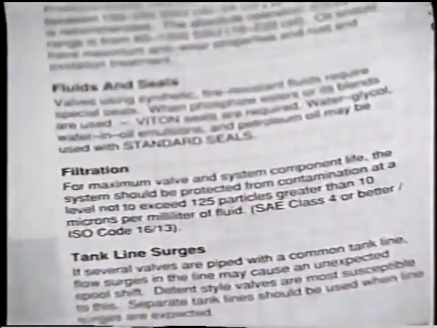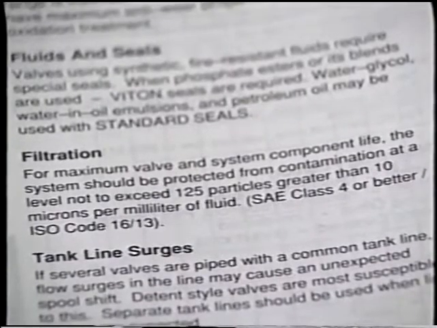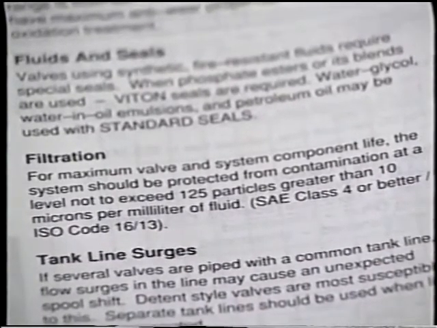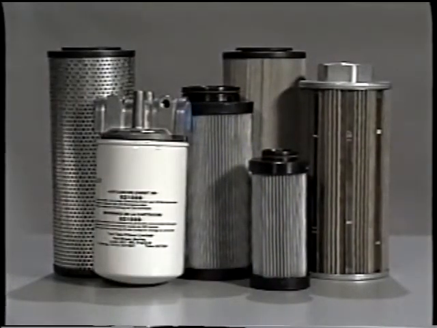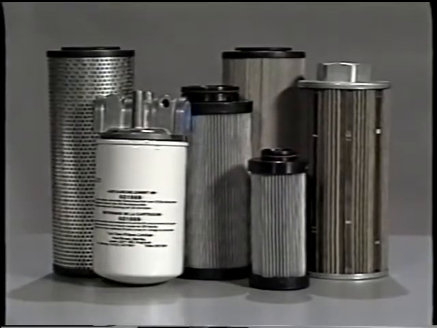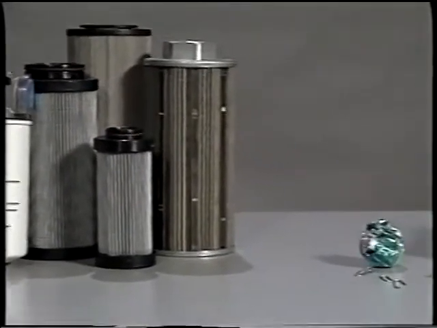To determine the kind of filter and the rating needed to protect the components of a system, you should check with the manufacturer of that component or with a reputable filter manufacturer. Filters remove dirt from a hydraulic fluid, but there's a lot you can do to keep dirt out of the system in the first place.